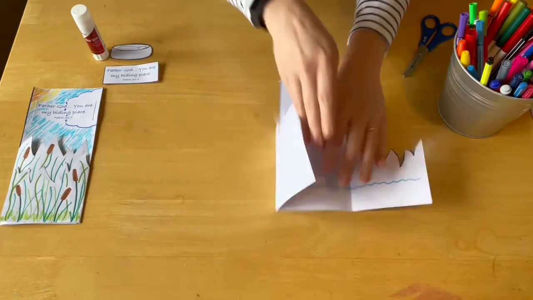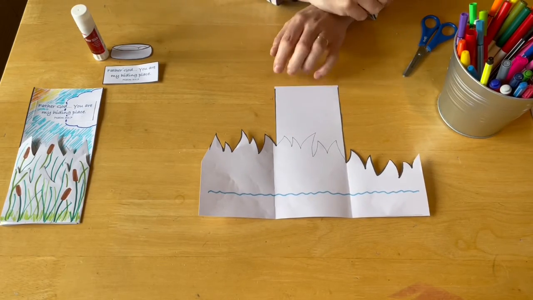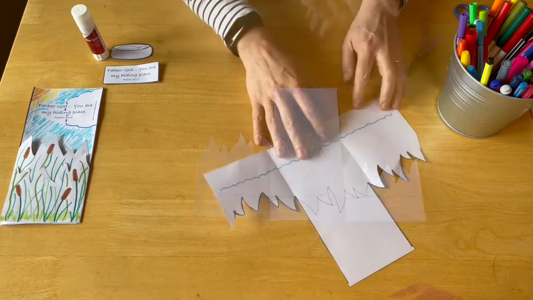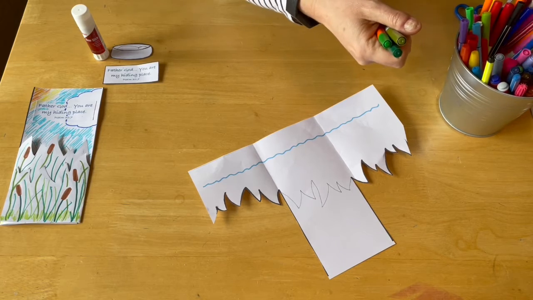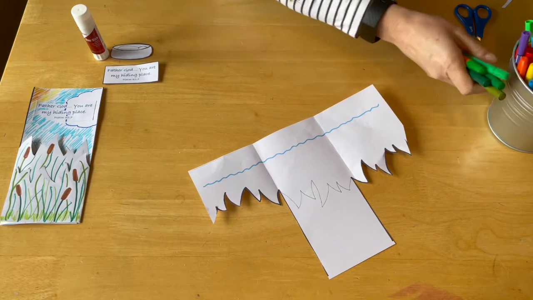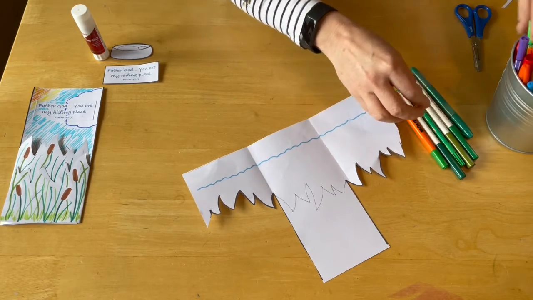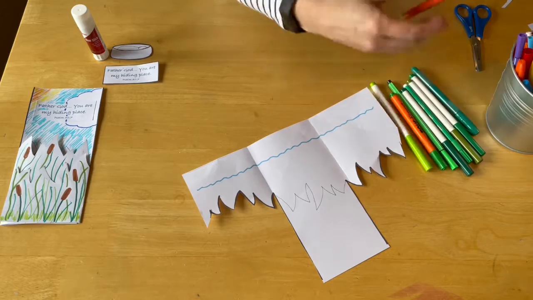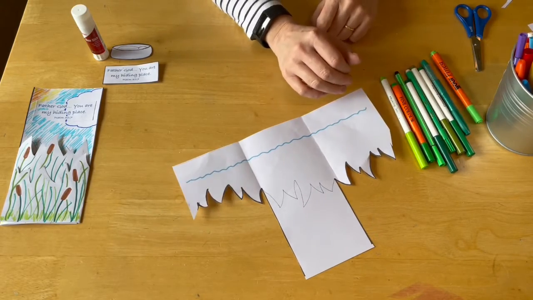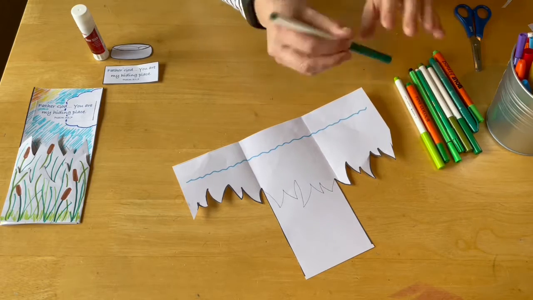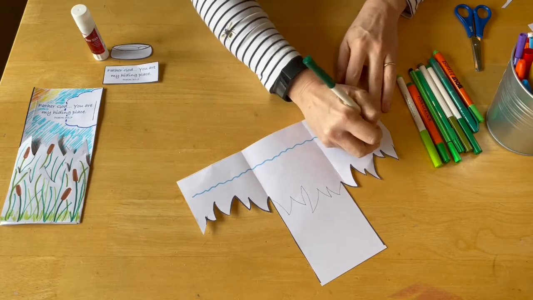So now what we're going to do is decorate and draw in the reeds and the bulrushes. To do this, what I think we might need is some green. So I've got quite a few different coloured greens in here, so I'll just get all these out. I've also got a glittery green, which is quite exciting. Quite like using glittery pens. So I'm going to find all the greens I've got in here. And I'm going to first of all choose one of the greens to be the stalk of the bulrush. So I'm going to use this green.